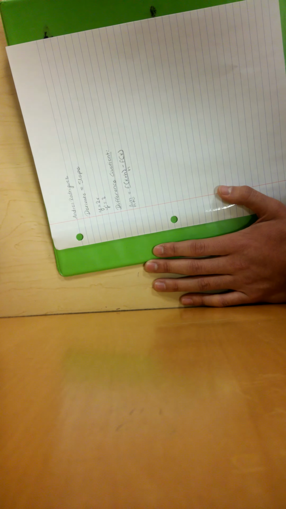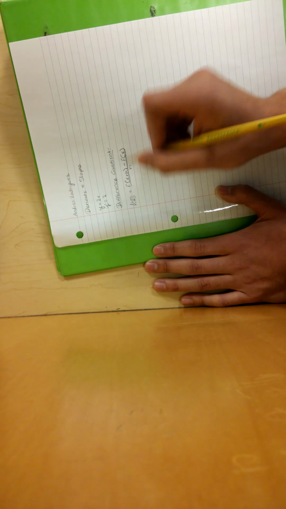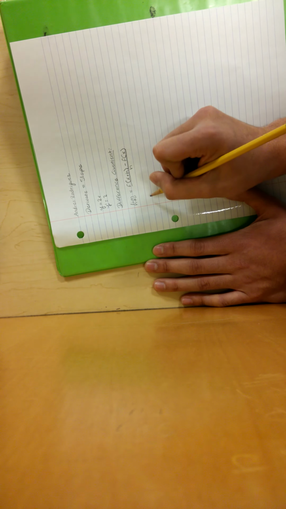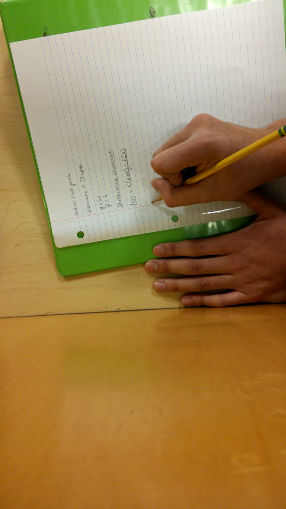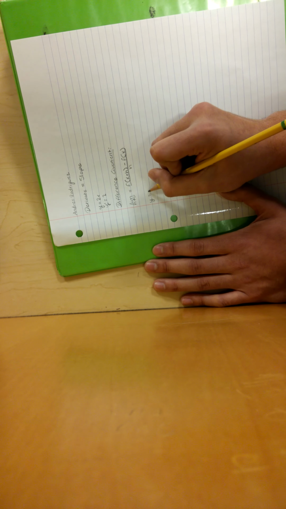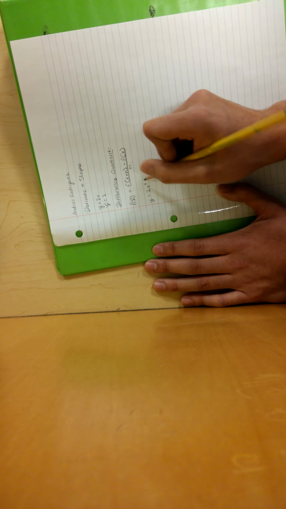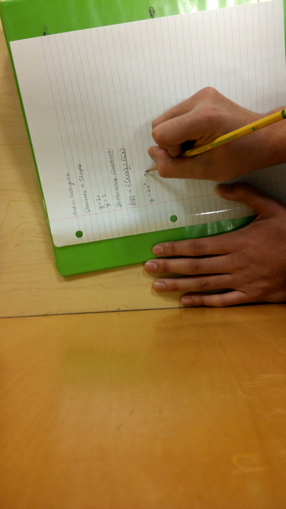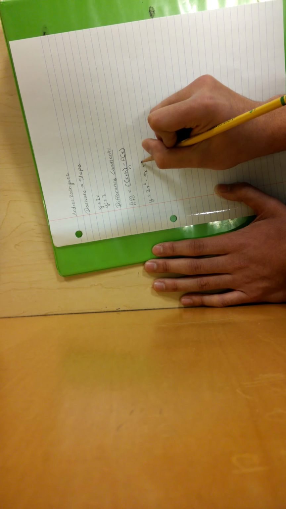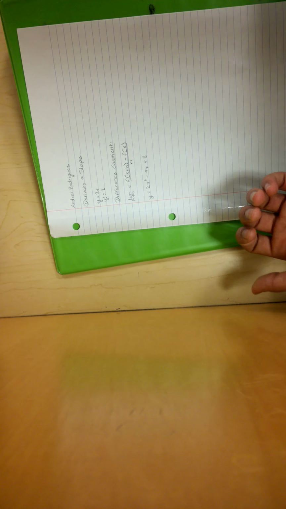So, for example, you take an equation like, let's go with y is equal to 2x squared minus 4x plus 8. This isn't really a simple equation like y equals 2x where you know the derivative or the slope is 2, because it's a parabola.